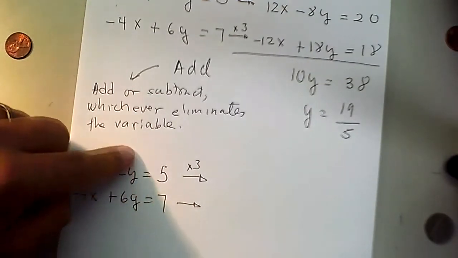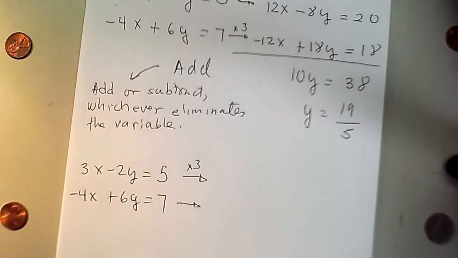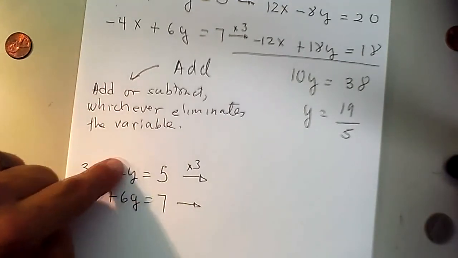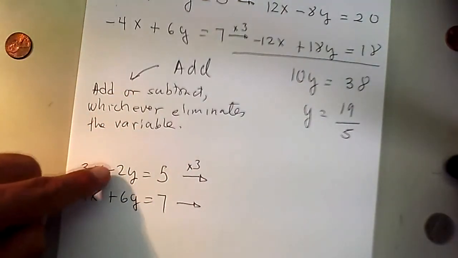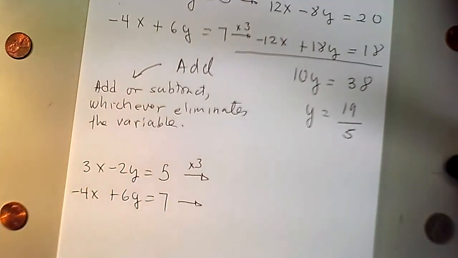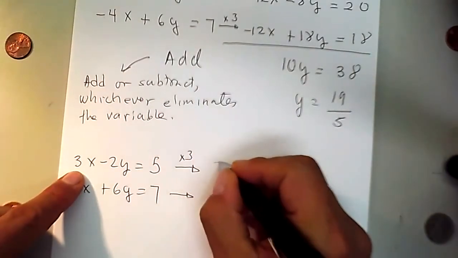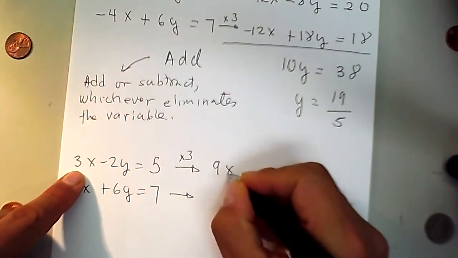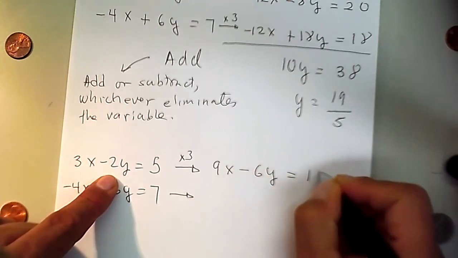Remember, our goal is to match the coefficients. If we can achieve the matching by something simpler than throwing a 6 in there and throwing a 2 in here, we should. So we multiply this by 3: 9x minus 6y equals 15.